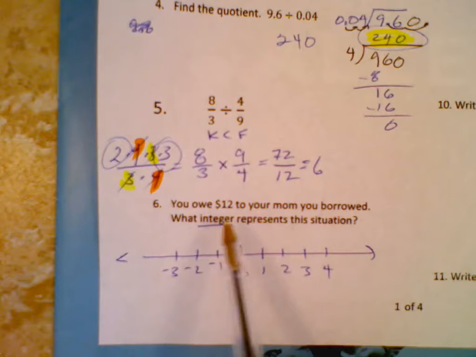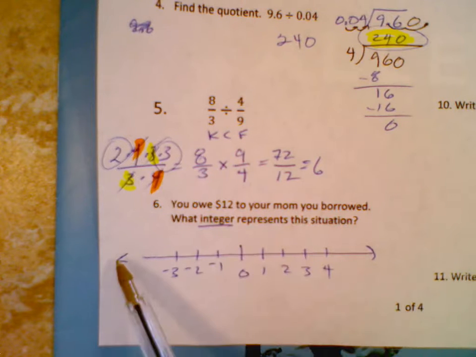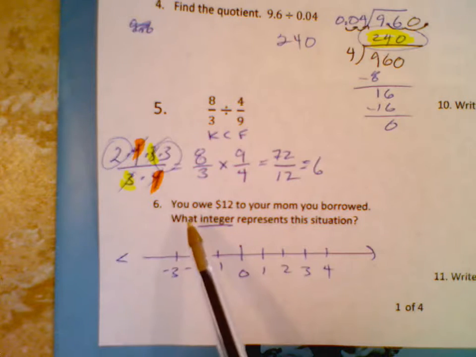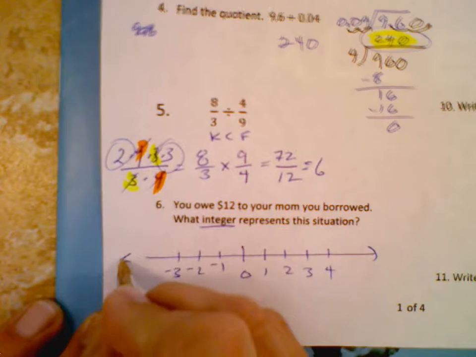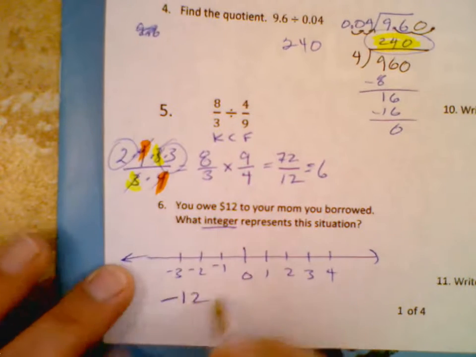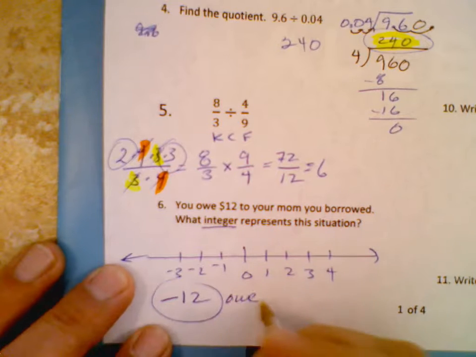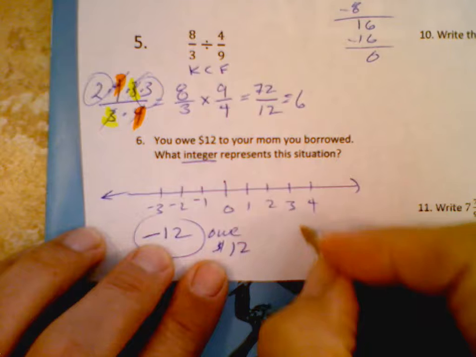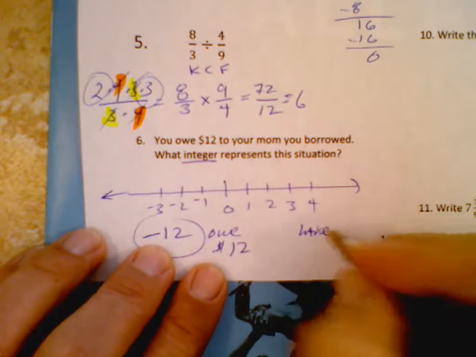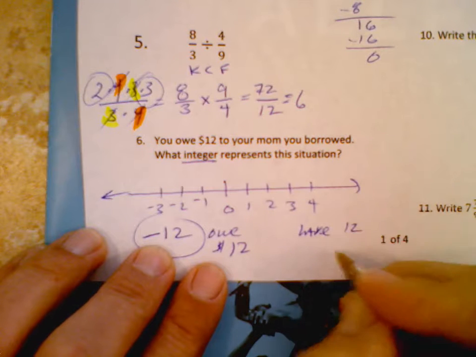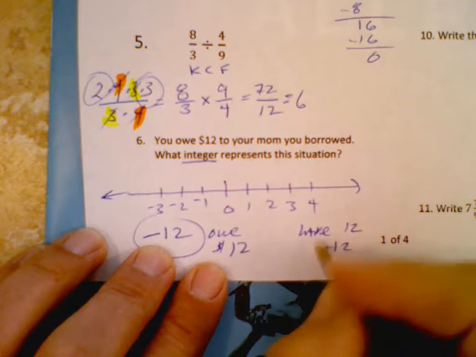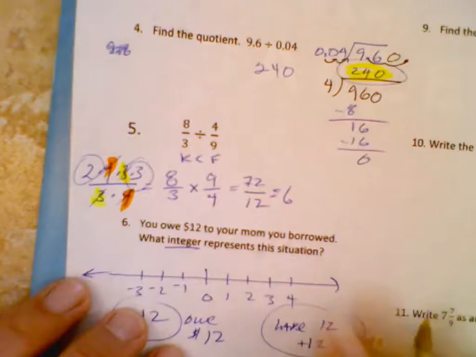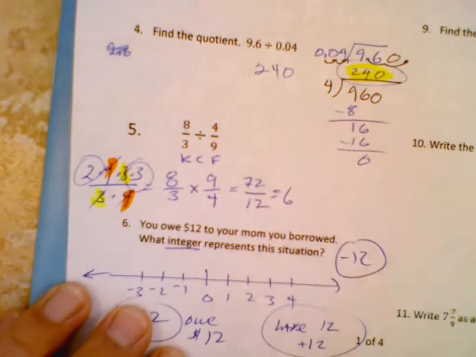Now, if I owed 12, what would make more sense, 12 or -12? Most people are going to say owing 12 is like saying -12 would be the integer for owing $12. Compared to if I have $12, it's not money I owe. If I have $12, people probably say that's +12. So in this case, the answer should be -12 because I owe it. The integer to represent it would be -12.